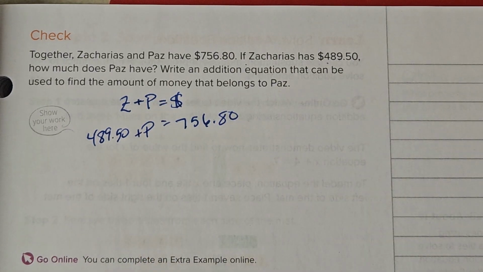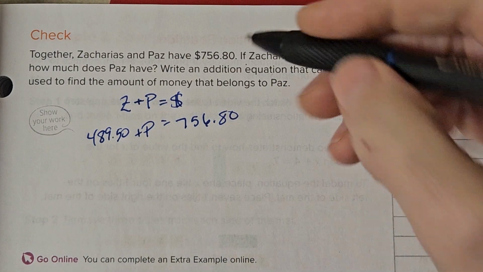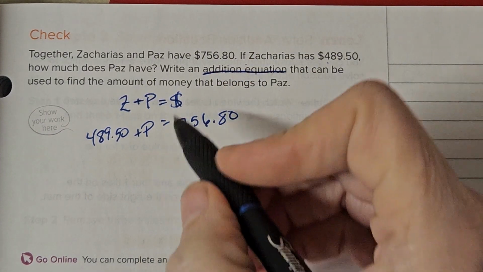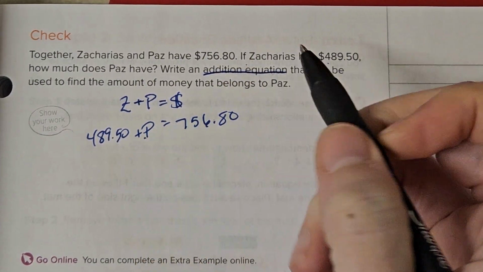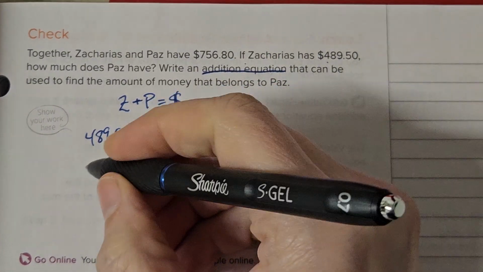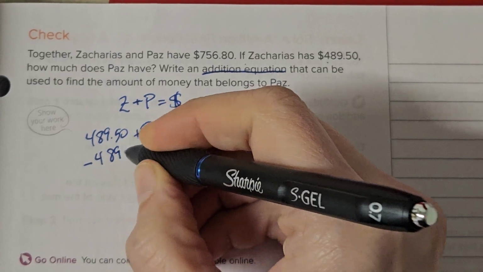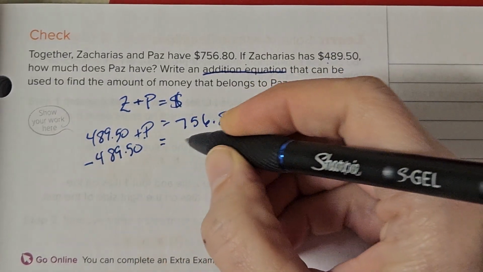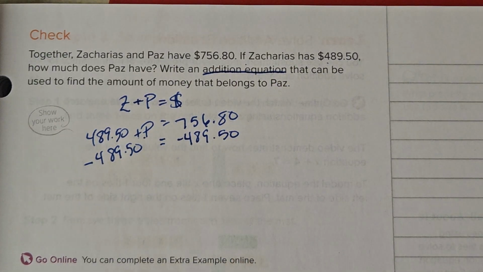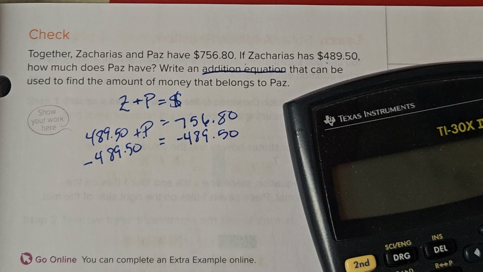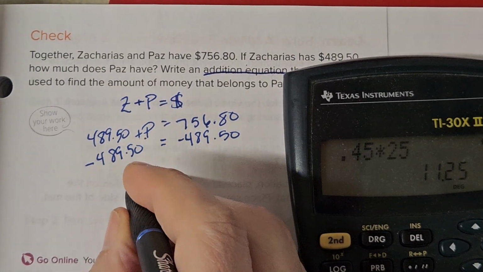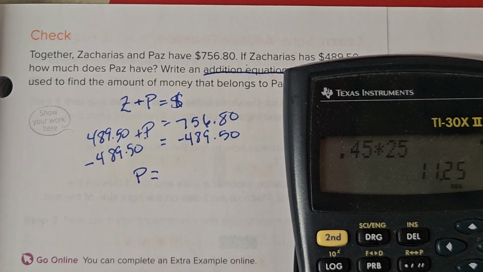We don't know. But now we've written an addition equation that we're being asked to write, and we can figure out how much Paz has because we know this is the variable, and then we're going to do the inverse operation, the opposite. So instead of adding 489 and so on, we're going to subtract it. But because the equal sign exists, you must do it from both sides. Let's speed this up and just employ our calculator here. 489 minus 489 is nothing, and nothing plus p is p. So we're good that side.